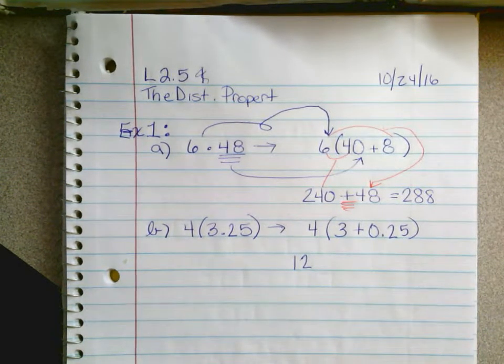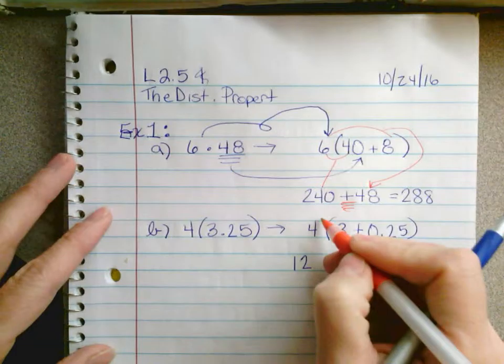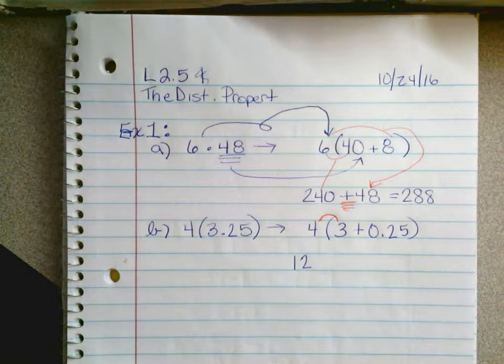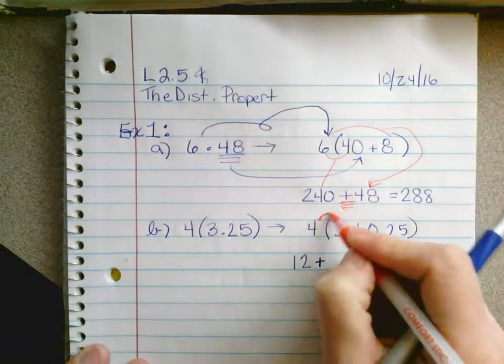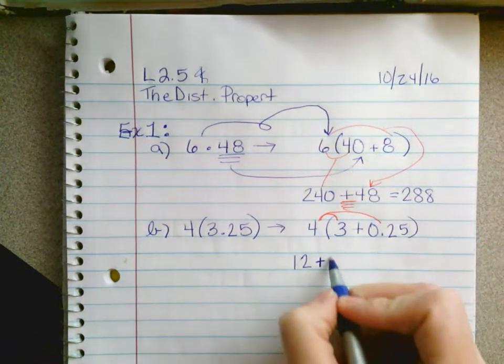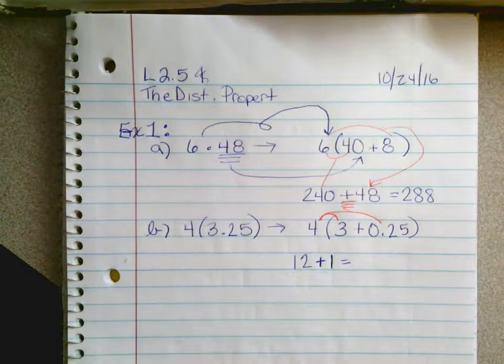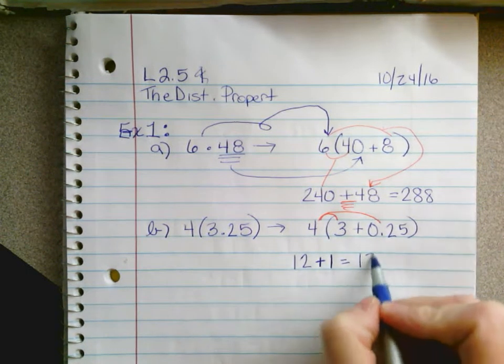That's the first piece. And 4 times 1/4 is 1. The big mistake people make is they'll only multiply by one of the pieces, instead of remembering that both of those pieces has to be multiplied by the number in question.